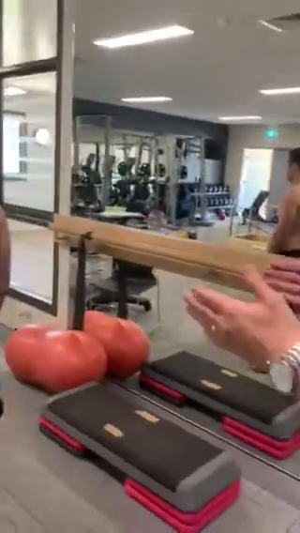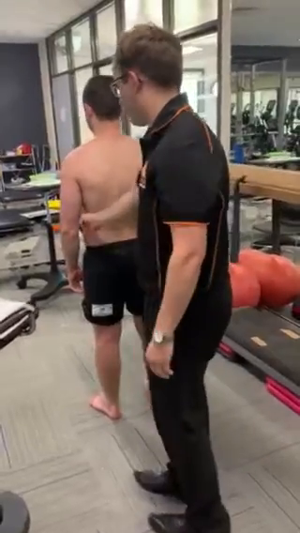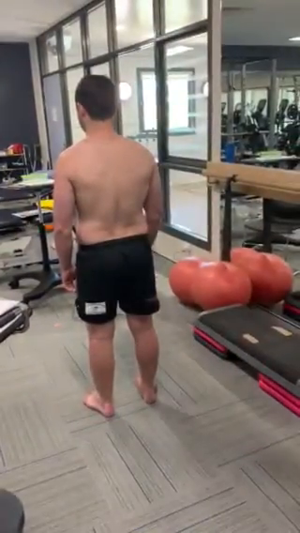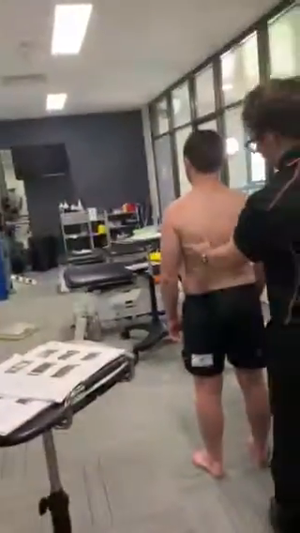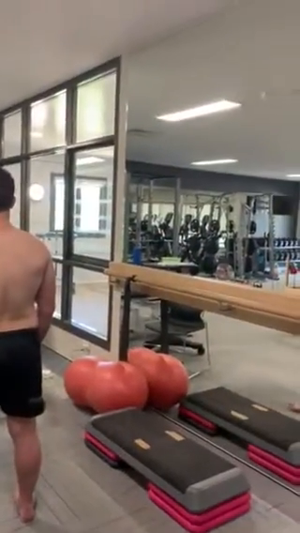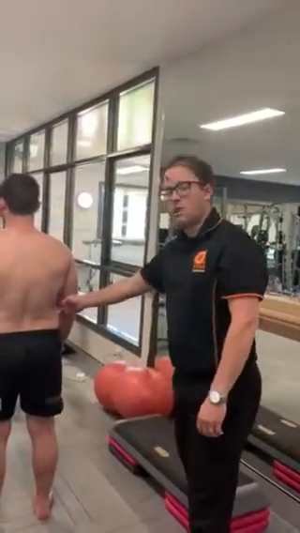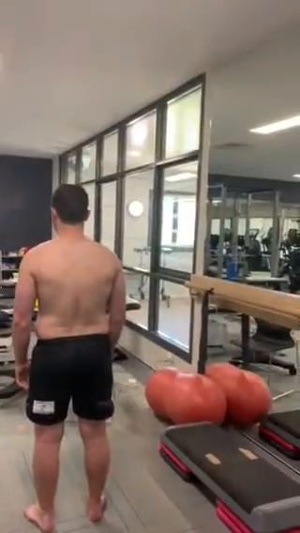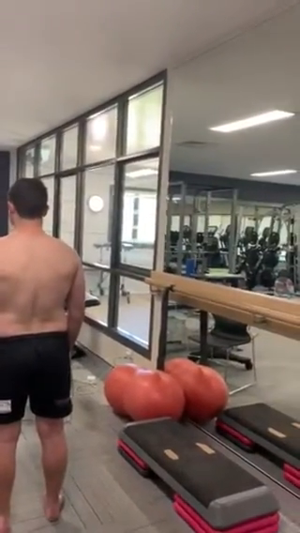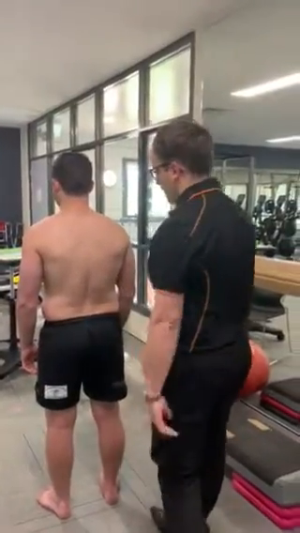Again, we're moving down. We're having a look at the gap between our left and our right. Okay, we're having a look at the muscle bulk between our left and our right again. It's interesting to note, we saw it from the front as well, that there is a bigger gap on this side than there is on the right side. And the muscle bulk looks slightly larger here on the left than it does on the right.